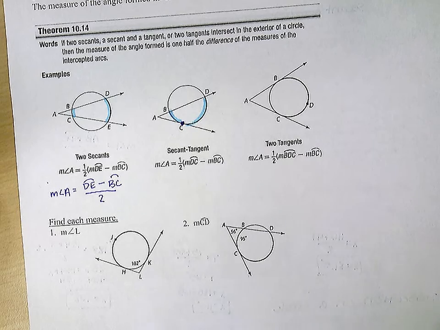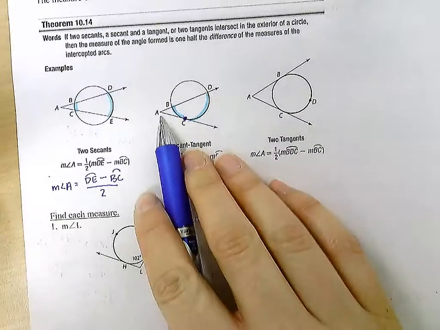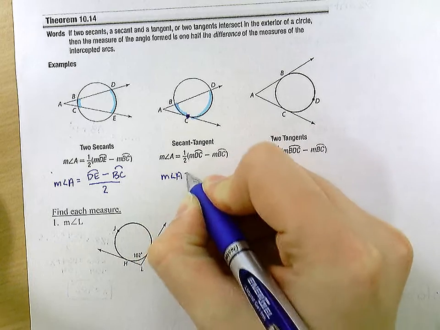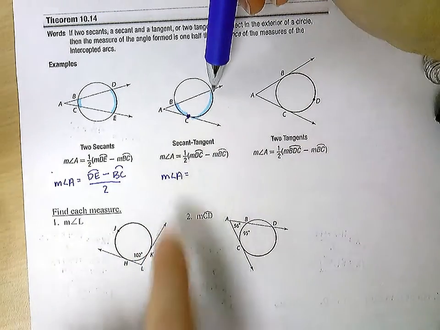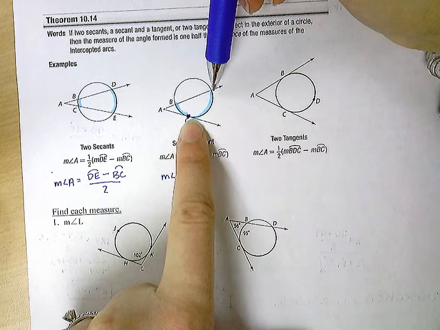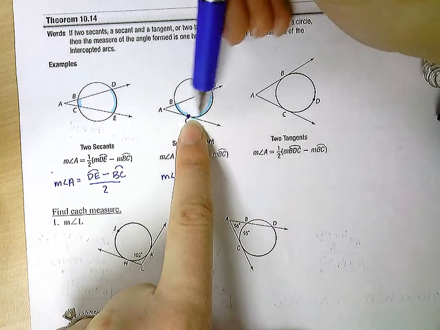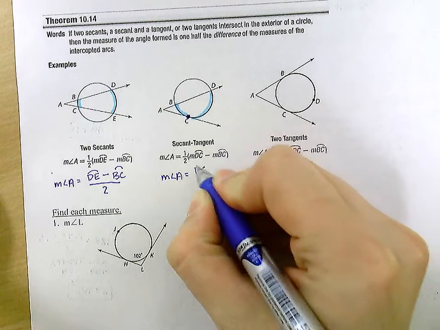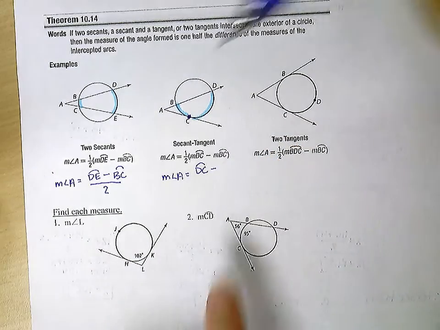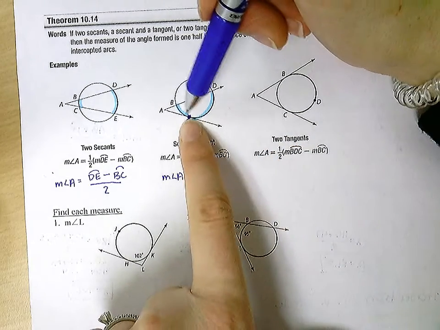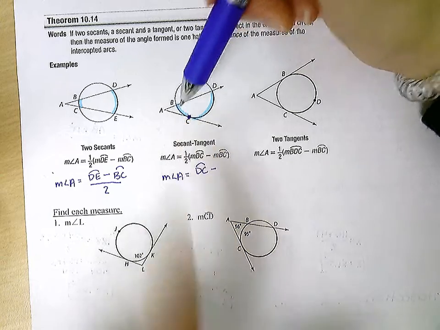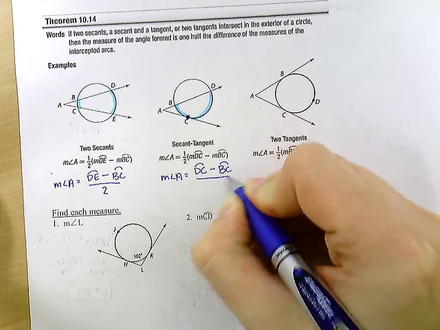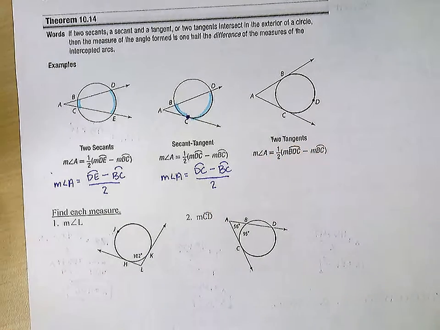Okay, and it's the same formula. So to find angle A, you'll take your further arc or the larger arc intercepted. In this case, that would be DC. Subtract by the smaller arc or the closer arc to that angle, which is BC, then divide it by 2.